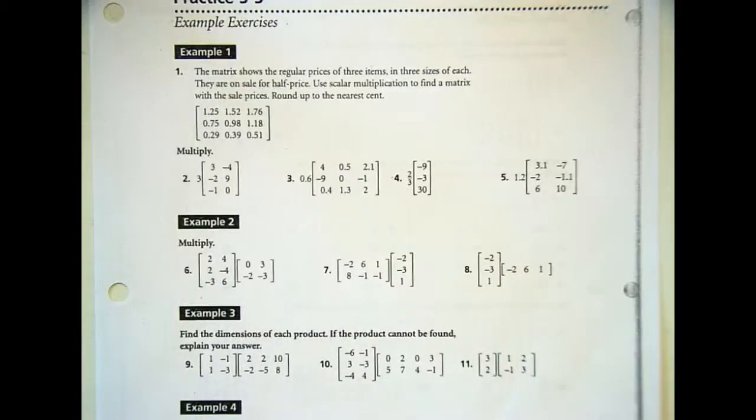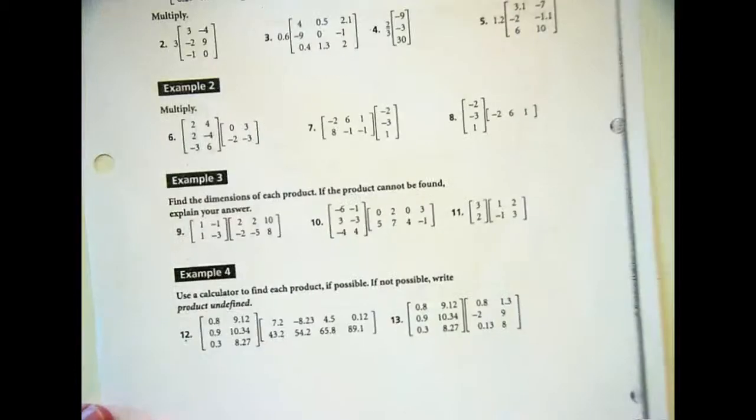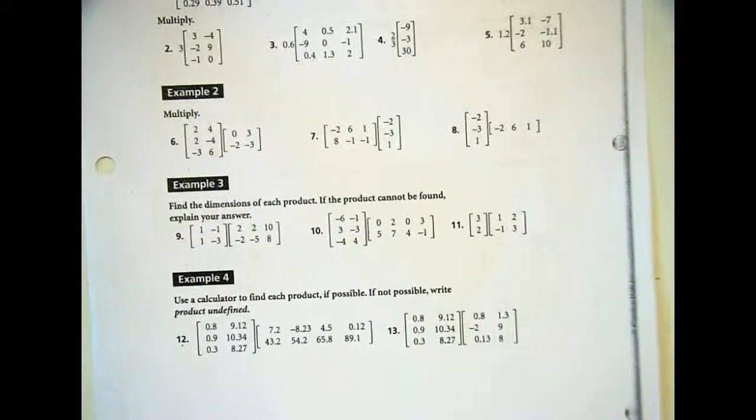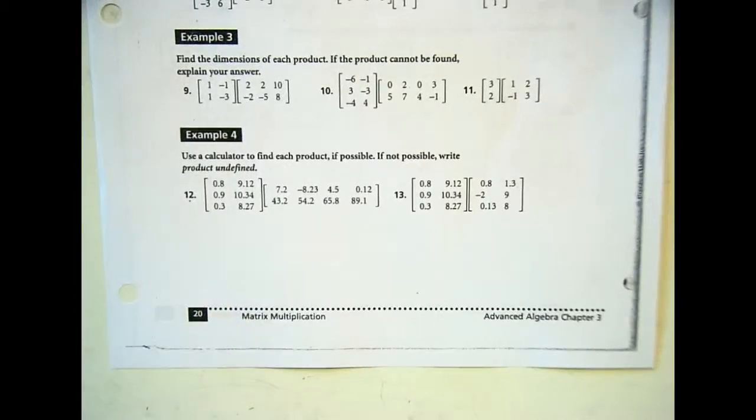They don't look too terribly challenging, however. 9 and 10, make sure you read the directions. Otherwise, you might get upset after you do them the wrong way. Numbers 12 and 13 say use your calculator. I would suggest you try 12 before you leave today, because some of you are going to struggle with that once you get it into your calculator.